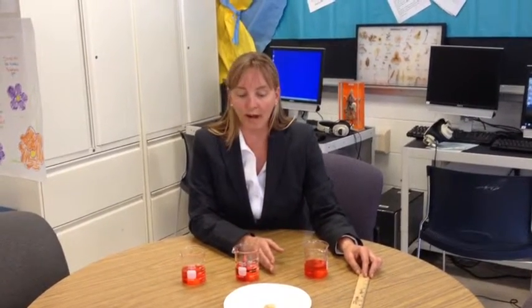Afterwards, they will graph the results, and they can see that. Afterwards, they're going to record their data on a graph, which will give them the visual representation of the data they collected.